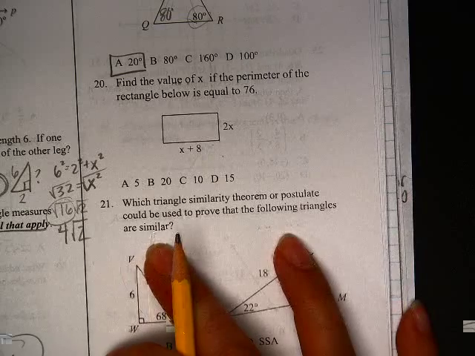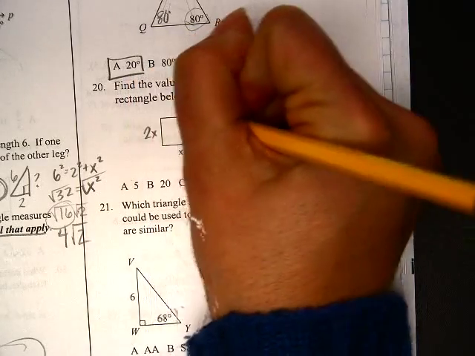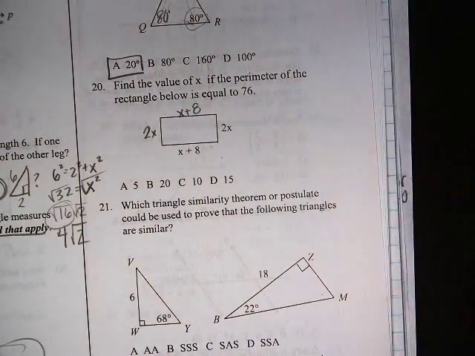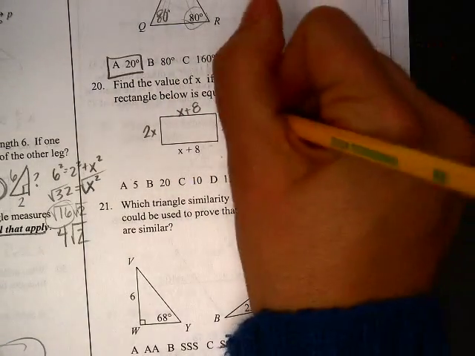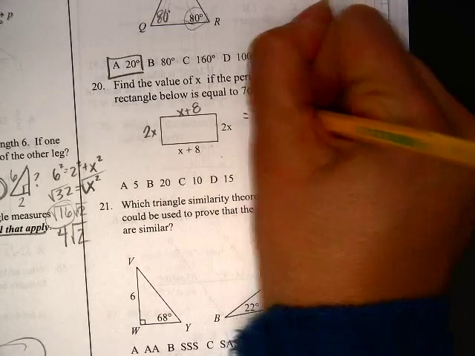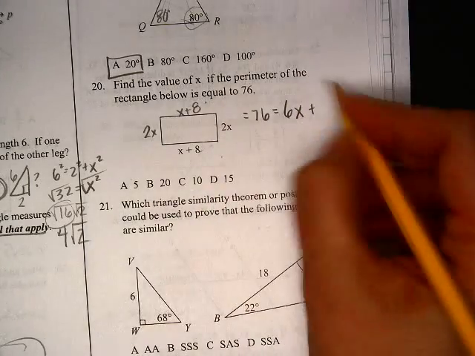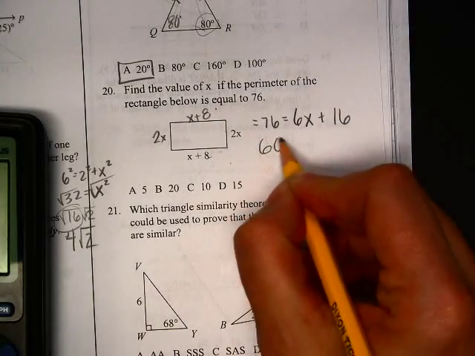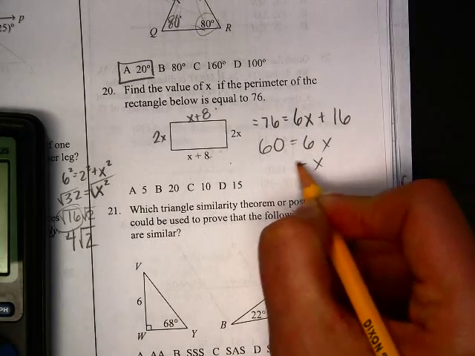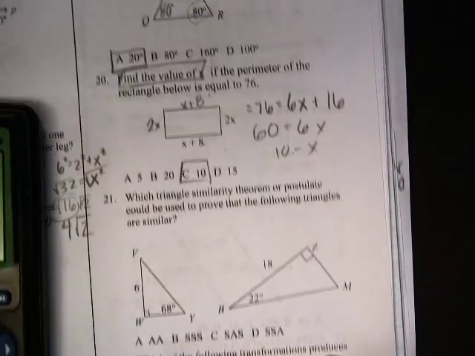Alright, so what do we have here? Find the value of x if the perimeter of the rectangle below is equal to 76. Ooh, so many people got this wrong on the test. It was so sad. Perimeter is everything, so we need to make sure we're adding all of them to equal 76, not just what you're given. Don't be all crazy. So we have 2, 4, 5, 6 x's plus 16. So we need to take our 76 minus our 16, which gives us our 60. And x is equal to 10, and that is what I'm asked, so I can circle it with confidence.